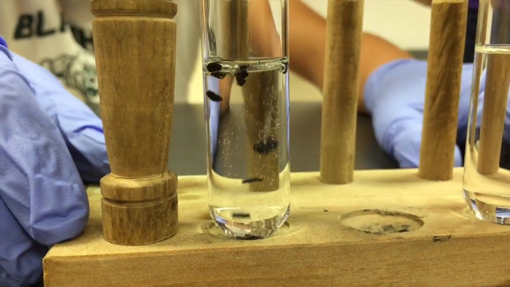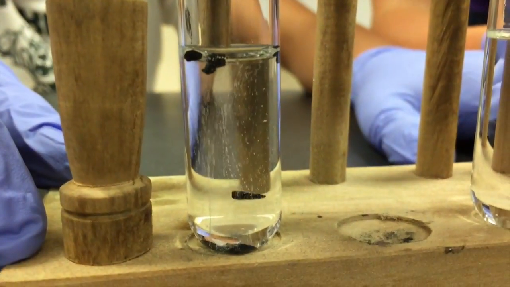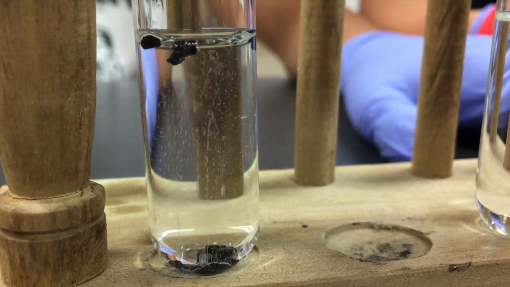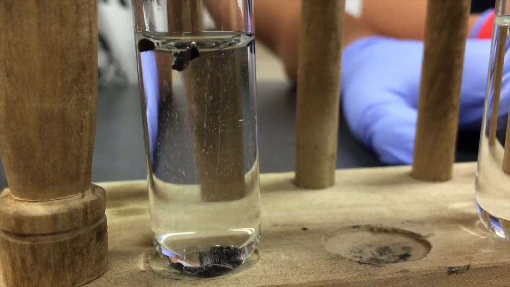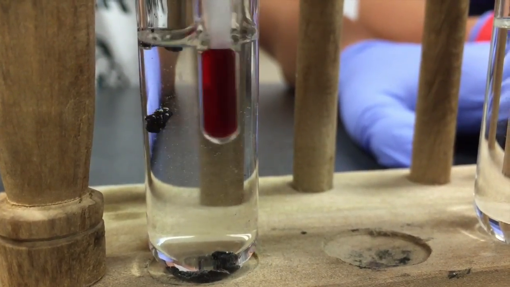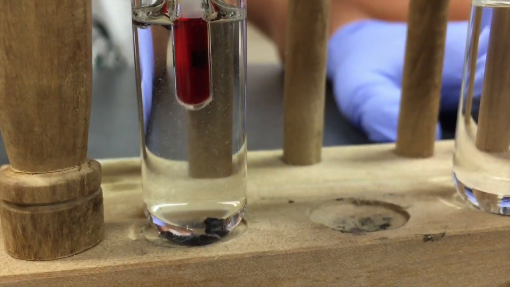Now you see carbon being dropped into hydrochloric acid. It may look like the two are reacting, but they are not. It's just air trapped in the carbon rods that is being released inside the hydrochloric acid. So there is no reaction going on between these two.